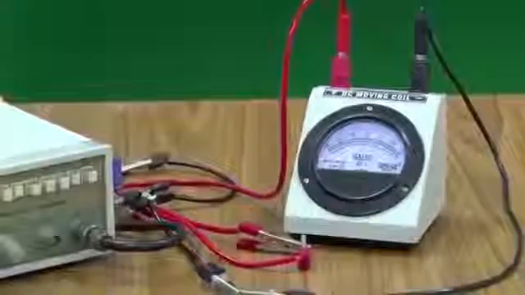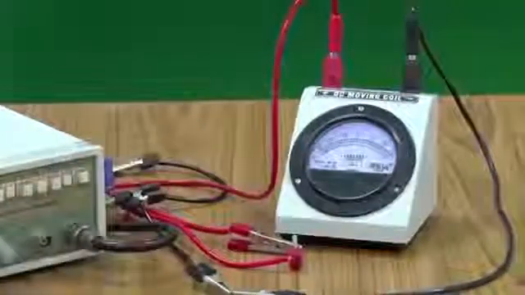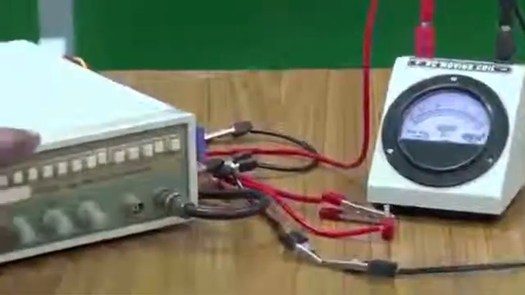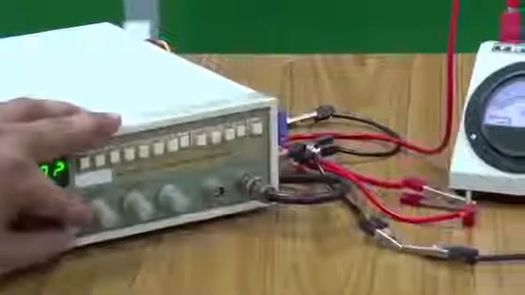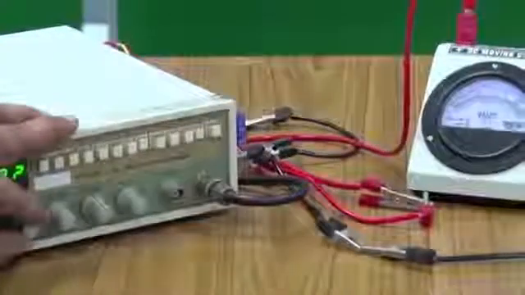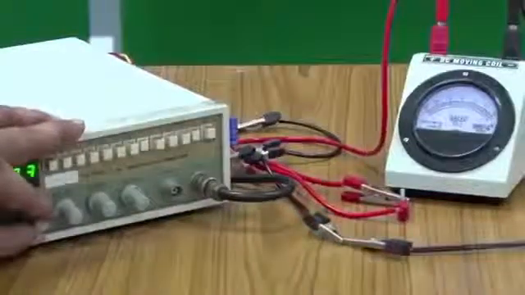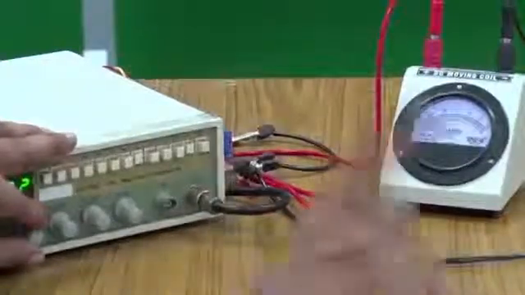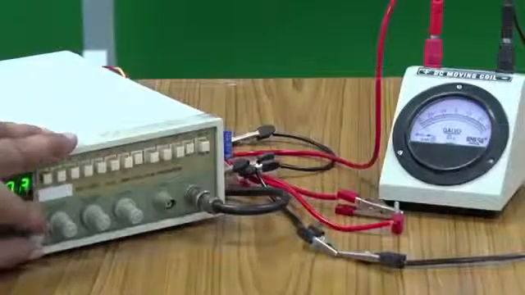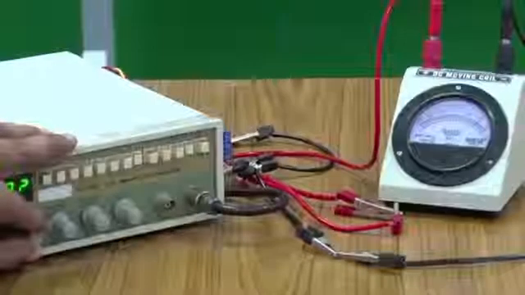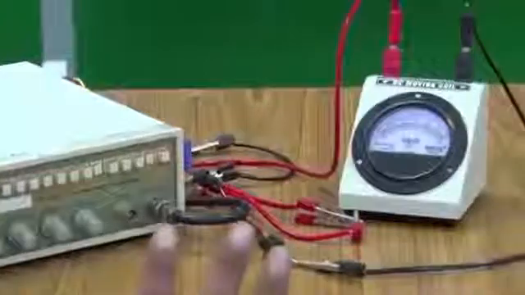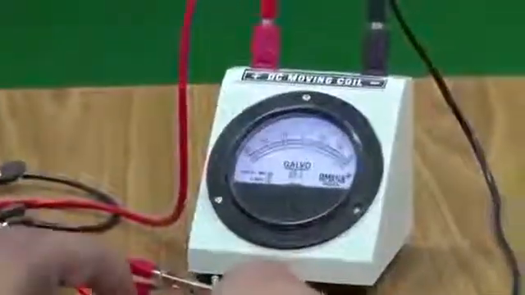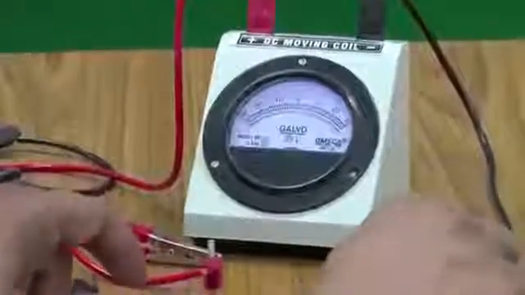So you can see the needle going on both sides, this side, that side, this side, that side. Frequency I can further decrease or increase. So I am decreasing the frequency. This is the minimum I can do. If I increase the frequency, it will go more quickly. Okay, so it is in AC. It shows that it is changing directions.